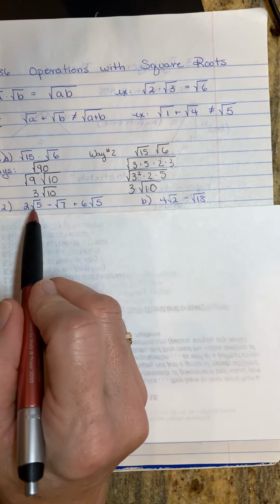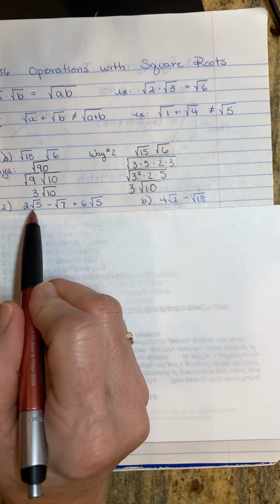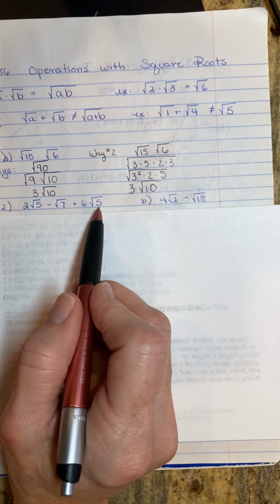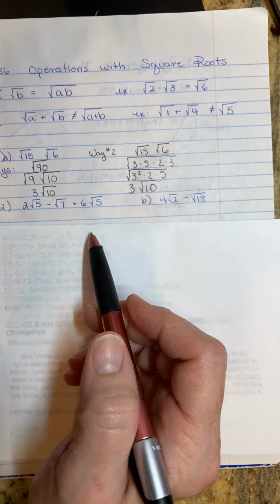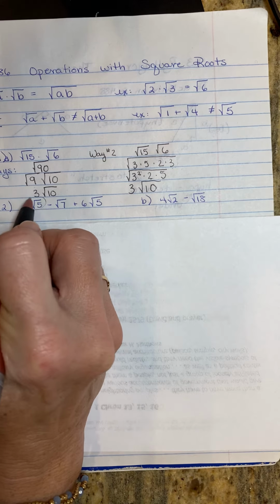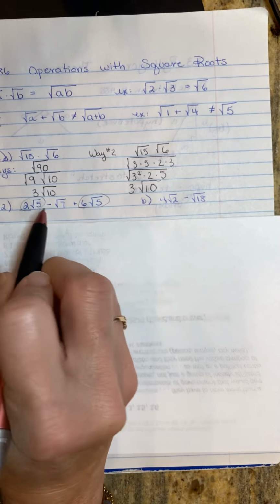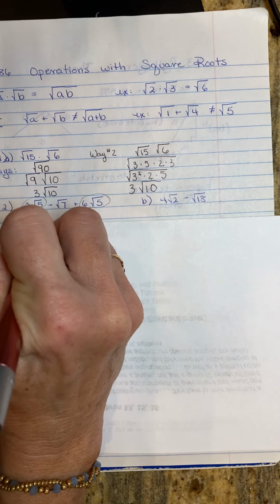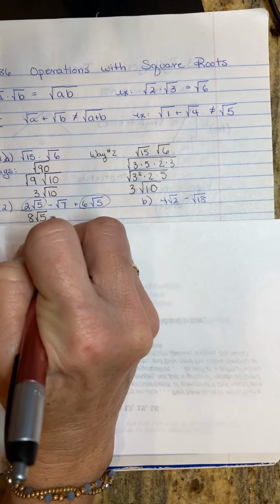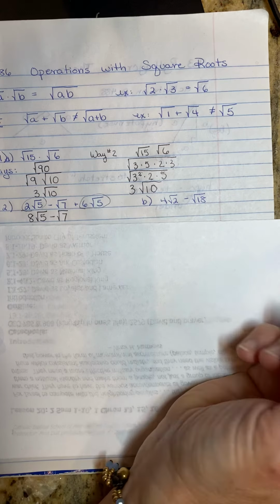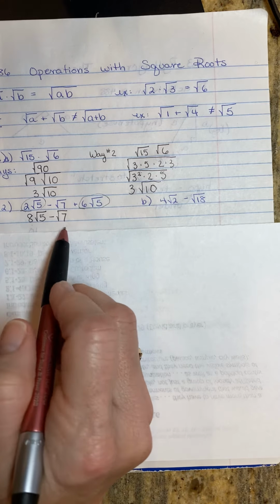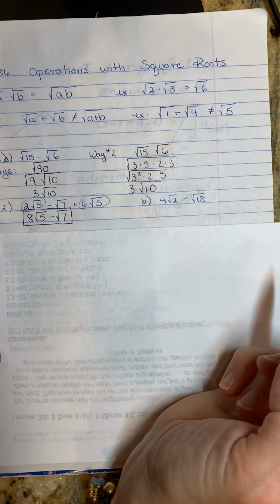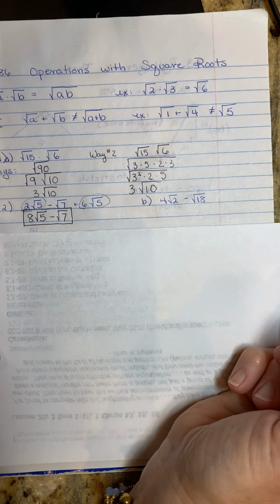Those are actually like terms, just like if it were 2x plus 6x, I could combine those and get 8 of that thing. So combining this term with this term, we just add the coefficients. That becomes 8 square root of 5. And then again, this minus square root of 7. These are not like terms. We cannot combine them. And this is as simple as this answer becomes. That would be your final answer there.